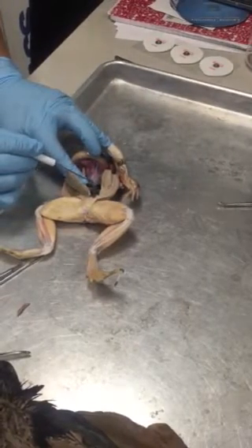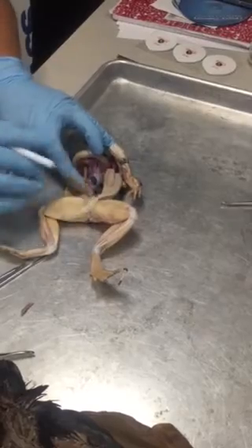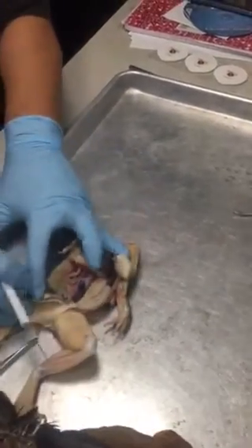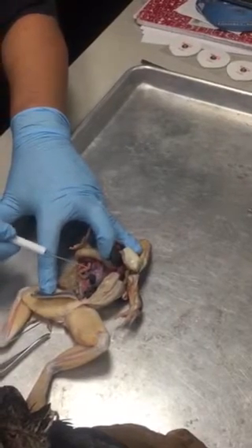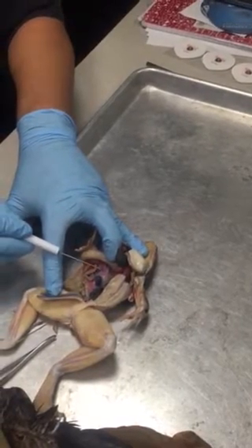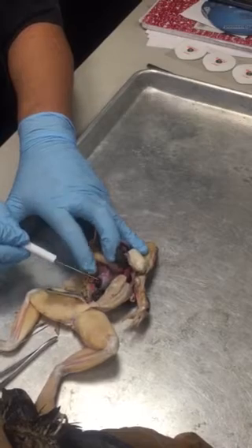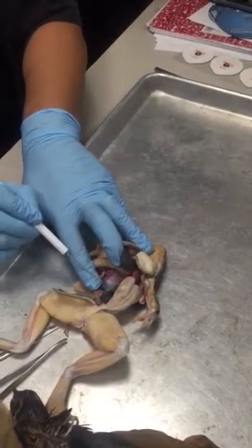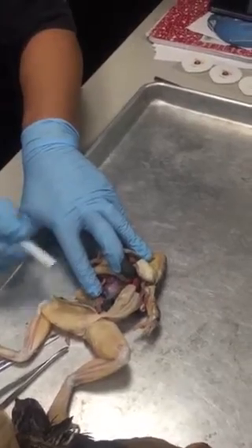That's the splenic artery. Where's the spleen? This little bead thing right here. Can you see that? Sorry, the flap's in the way. Can you see it right here? Okay, so the blue vein coming from it is the splenic vein, and then this little pink artery that's going directly to the spleen is the splenic artery.